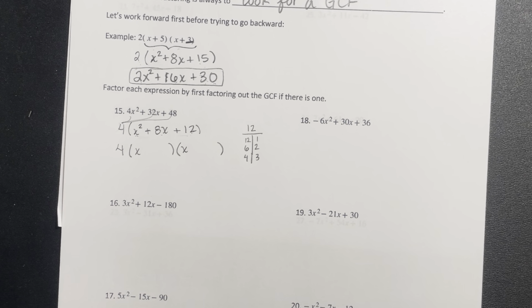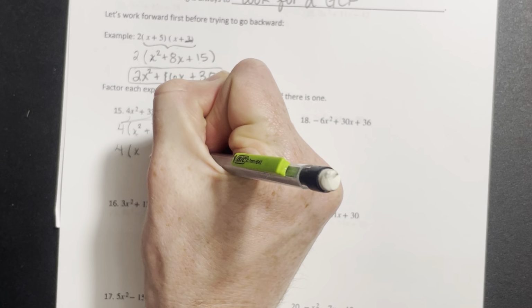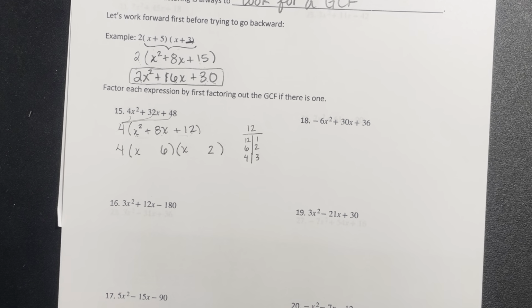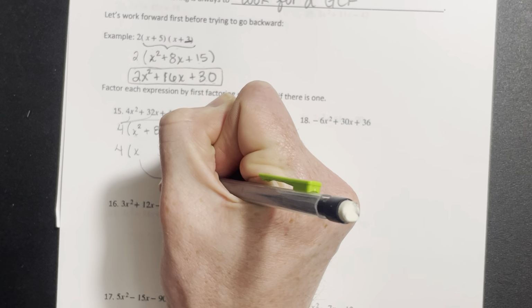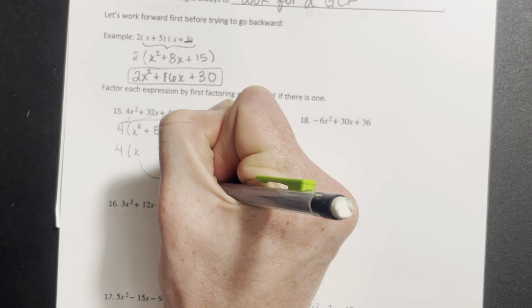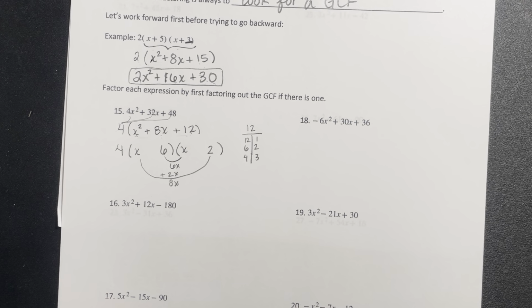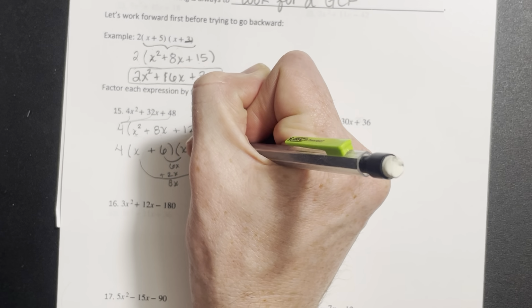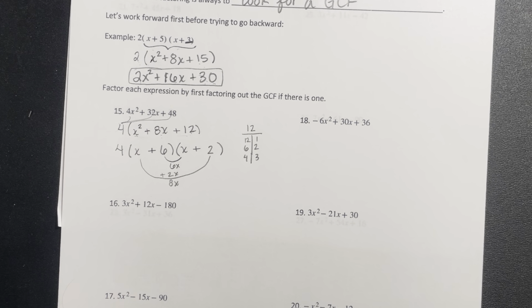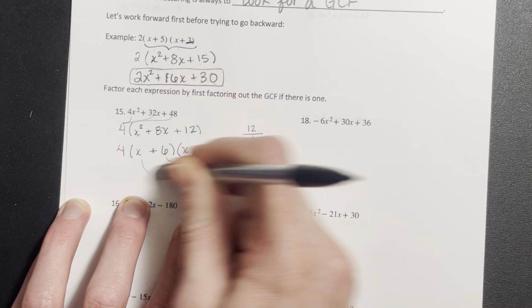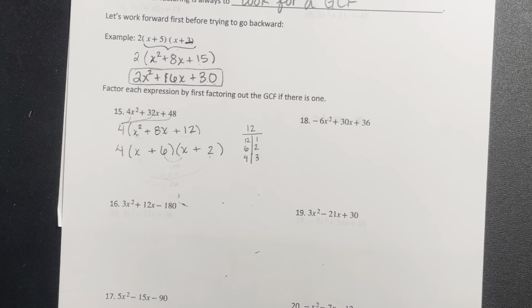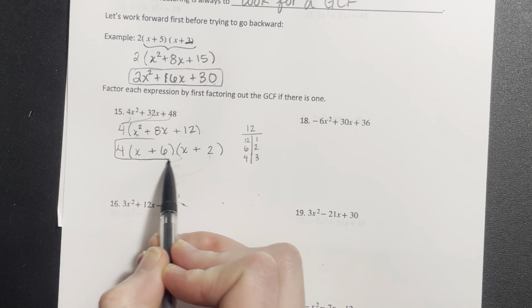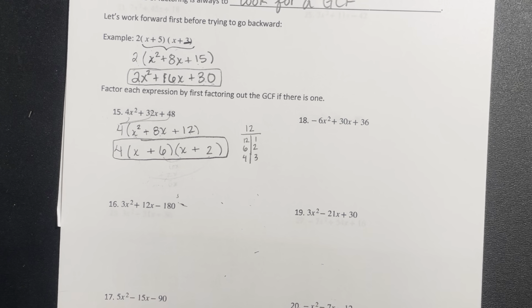You can guess and then check. I'm going to guess 6 and 2, mainly for sake of time, but 6 times x would be 6x, and x times 2 would be 2x, which does combine to give me the 8x in the middle as that linear term. So we need a positive 6 and a positive 2. For our final answer, I'll erase the checking that I was working on. We end up with just 4 times x plus 6 times x plus 2. That 4 is important because it's still part of that factorization.